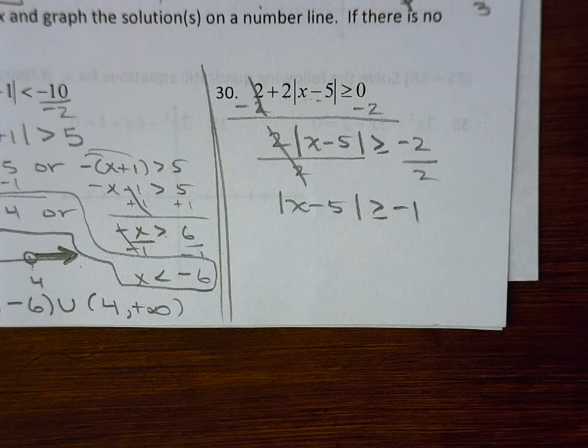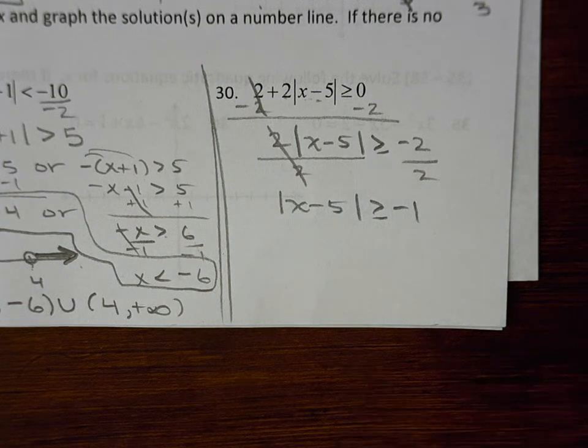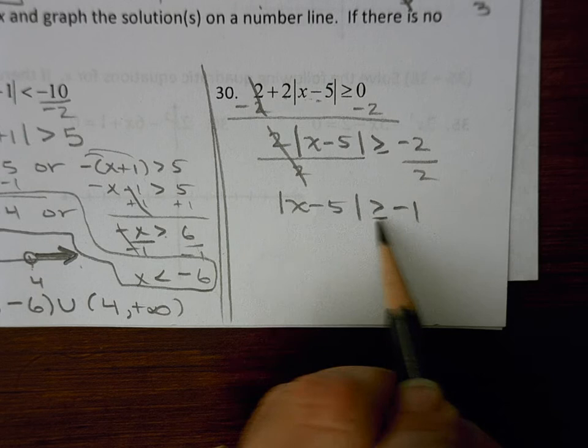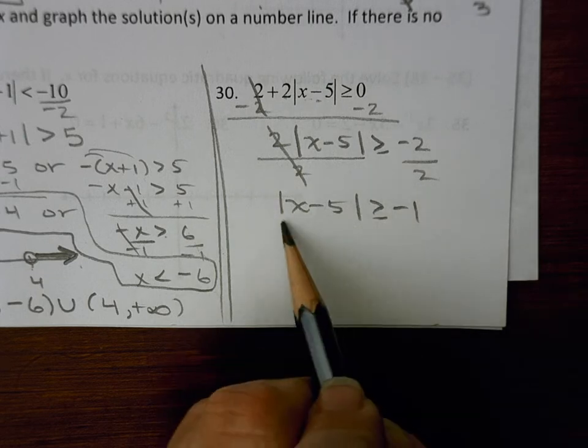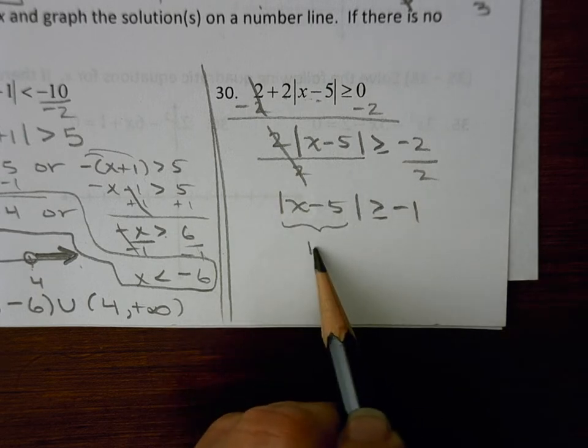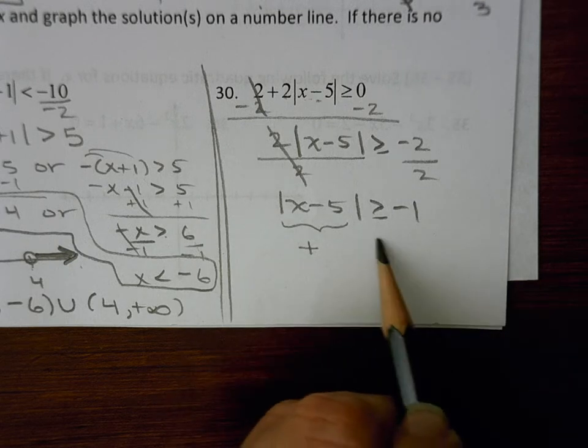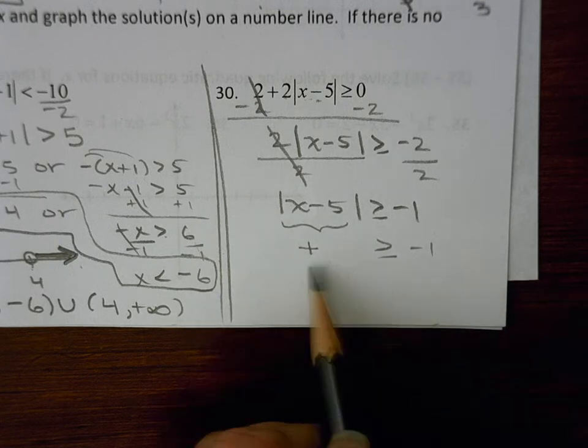Okay, and then so now I have a negative. Whenever I have a negative with absolute value, I need to stop and think, right? Not keep solving, but stop and think about what's happening. So I have this absolute value greater than a negative number. And I know absolute values represent positive numbers. So what I want to ask myself is, what positive numbers out there are greater than -1?